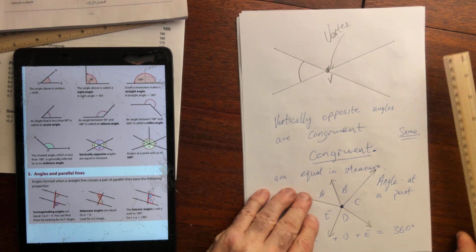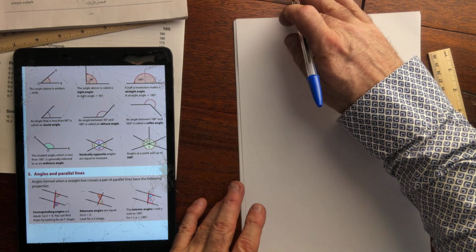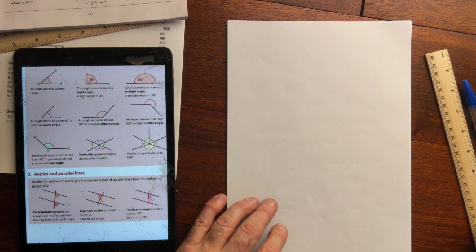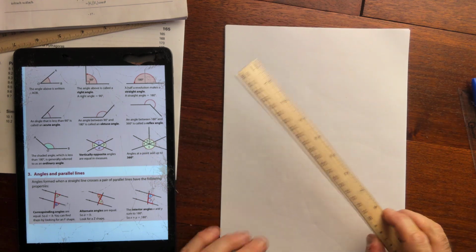Okay, so it's a very, very long revision video, and it's even split into two by accident, because I clicked the stop by accident. So we're going on to angles and parallel lines.